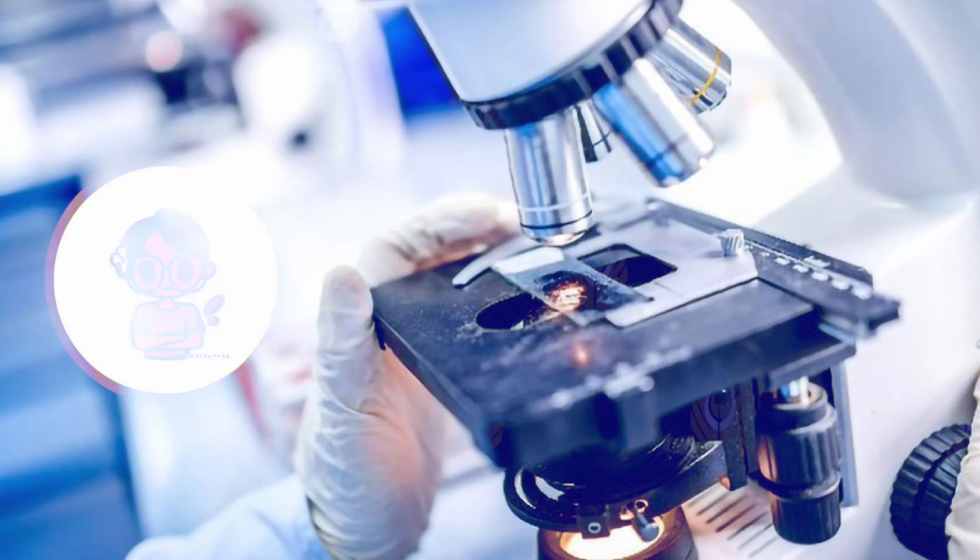Most microscopes use light and lenses, which are curved pieces of glass or plastic, to magnify objects. This means making them appear bigger than they actually are.